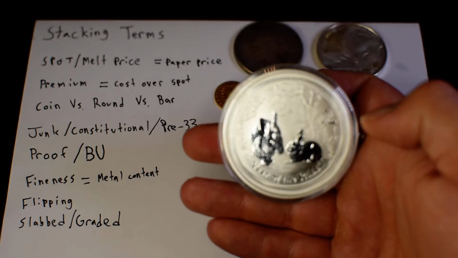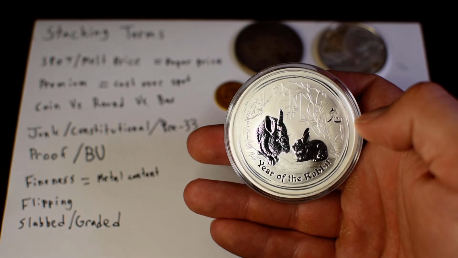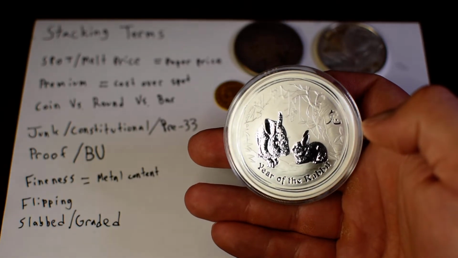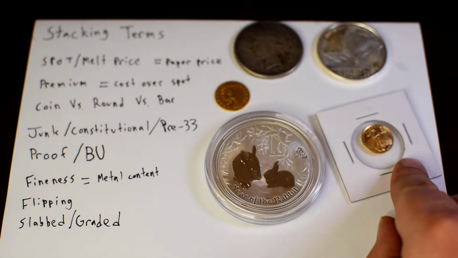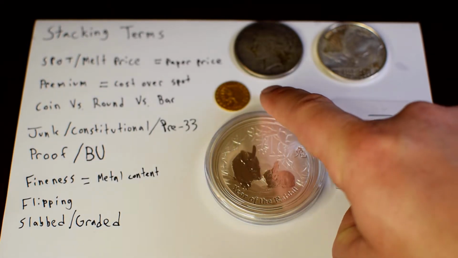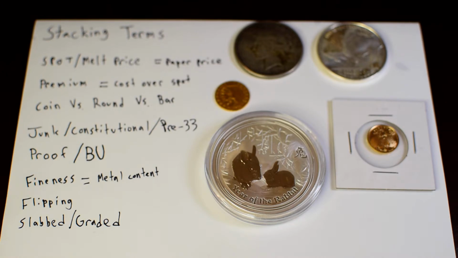This is the 2 ounce rabbit. I just love the way that these coins look. The Lunar Series is absolutely great. I digress. But these, the gold eagles, peace dollars, Indian heads, those all have a monetary value assigned to them from a government or a sovereign mint. That's what makes the difference between a coin and a round.